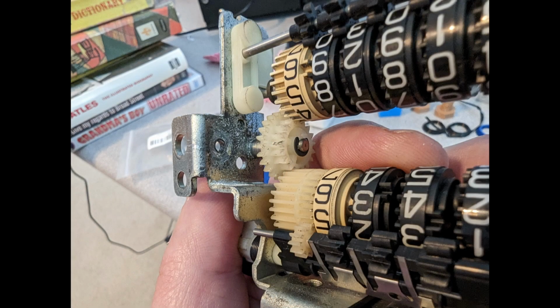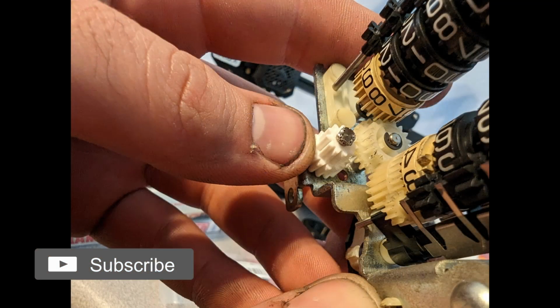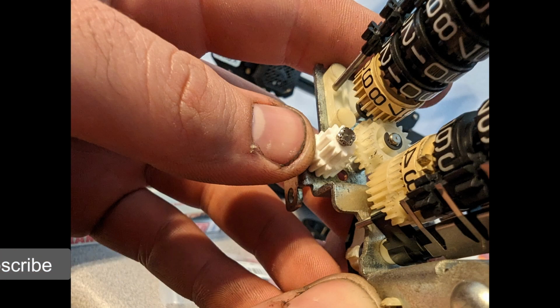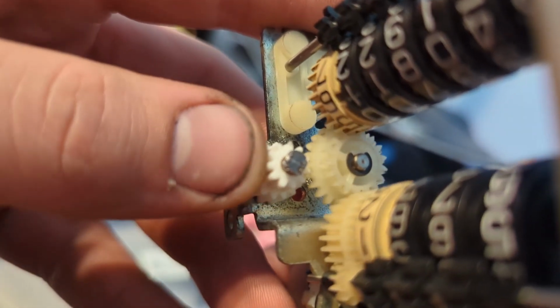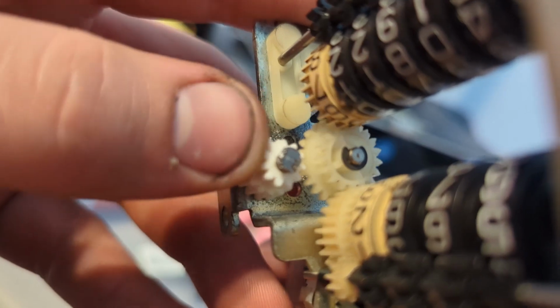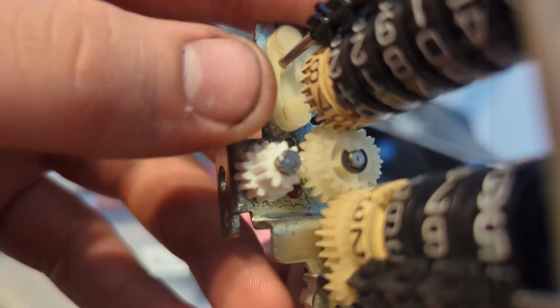Here's where it went in pictures here. Kind of hard to show, but here's with the actual gear in place, spinning it by hand, and demonstrating how it would actually work in the odometer.